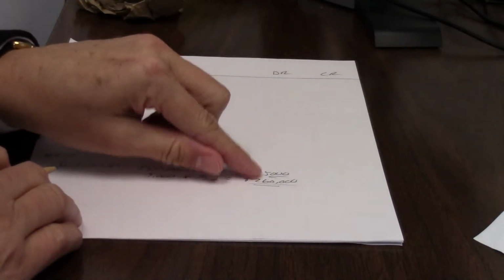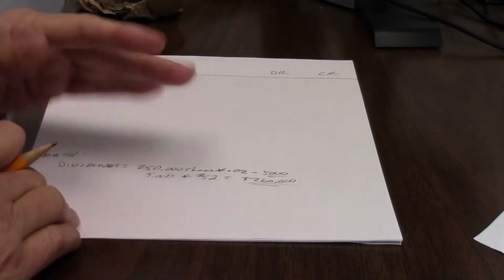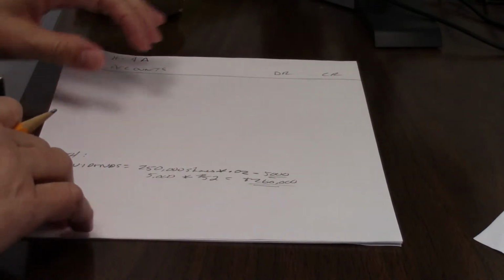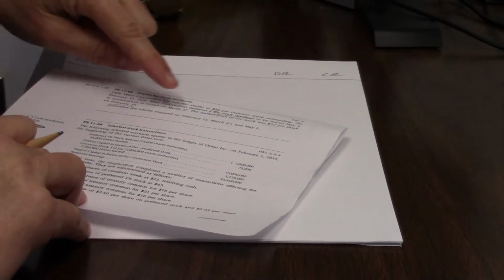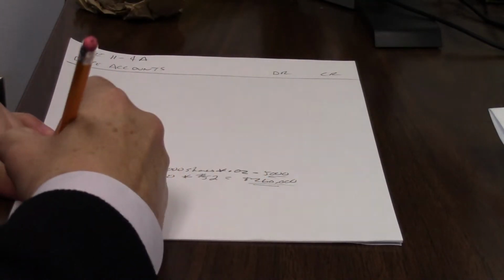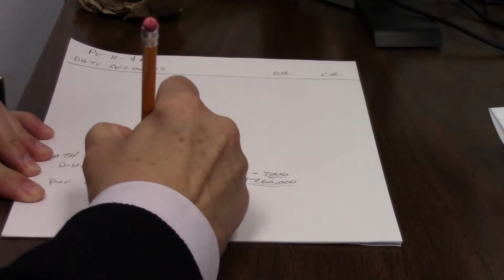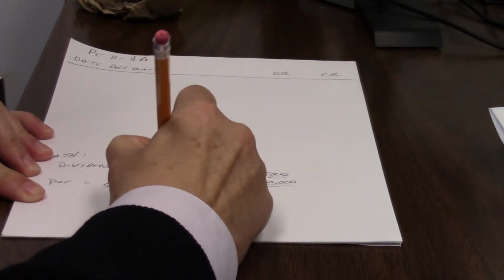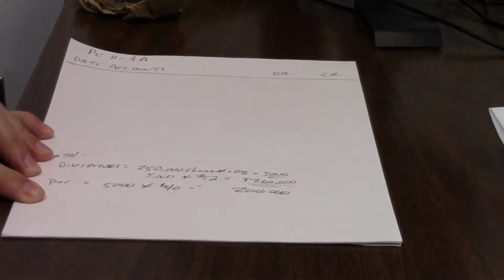But we have to split that into the par and the paid in capital in excess of par. So the par value is $40. So par equals those 5,000 shares we're issuing times 40, so that's 200,000.